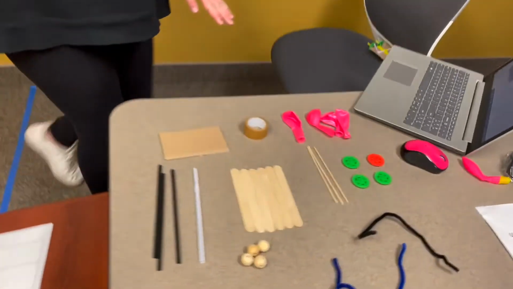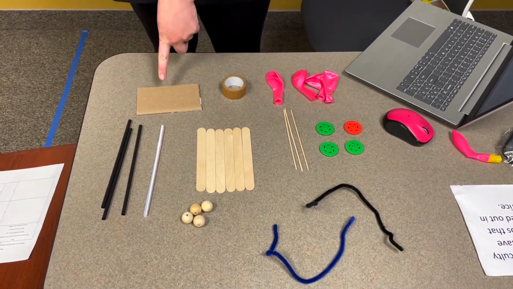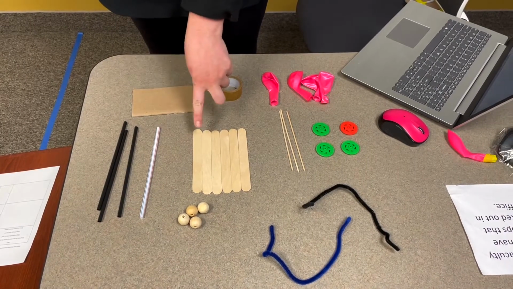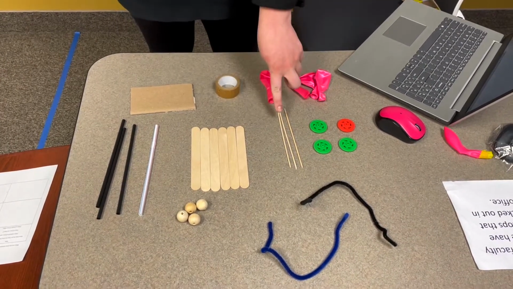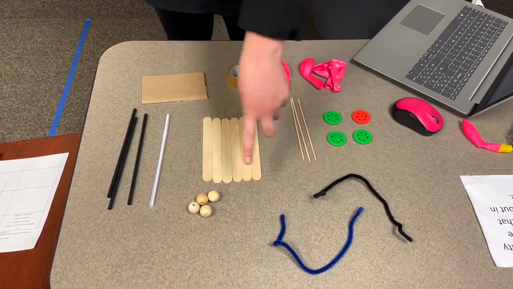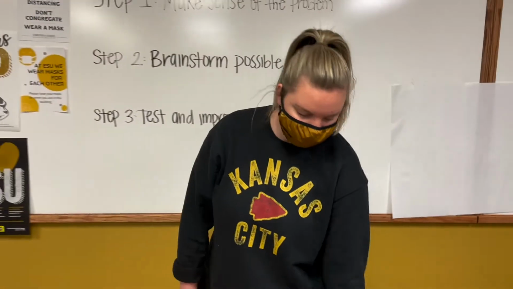So before we can think of our solutions, we need to look at all of our materials. Let's take a look at our materials. So we have 4 balloons, 1 roll of tape, 1 piece of cardboard, 3 straws, 1 bendy straw, 6 popsicle sticks, 3 dowel rods, 4 discs, 2 pipe cleaners, and 4 beads. So now that we have looked at our materials, we can start brainstorming about possible solutions.